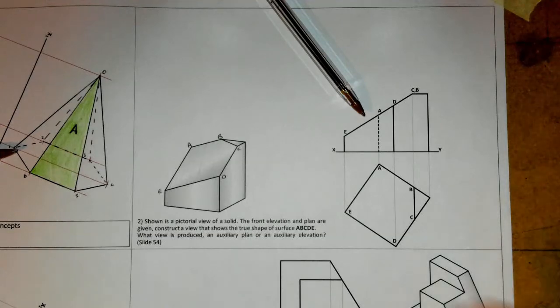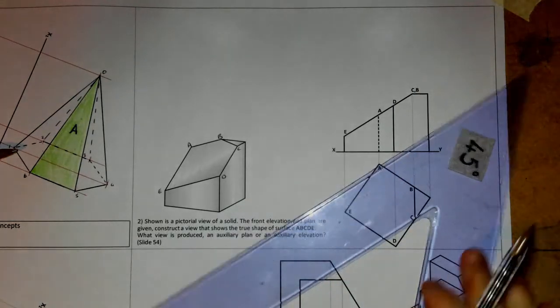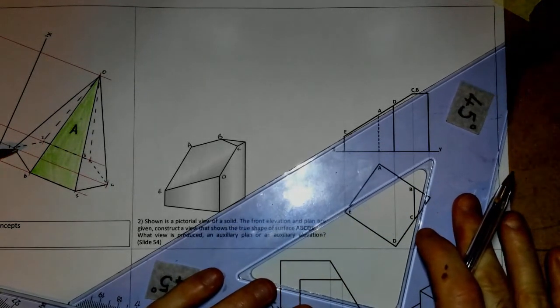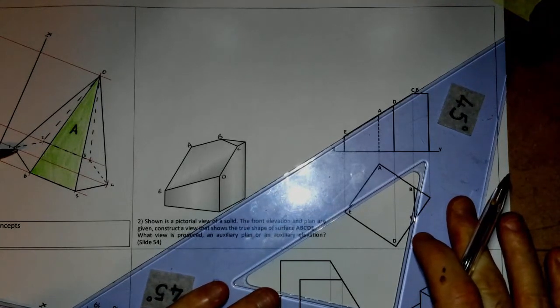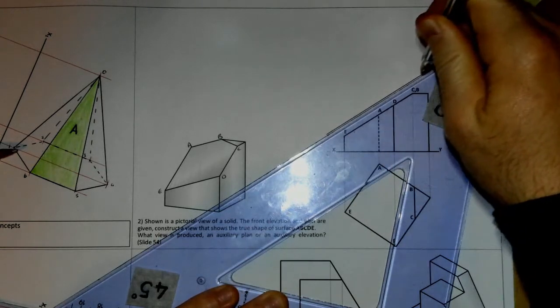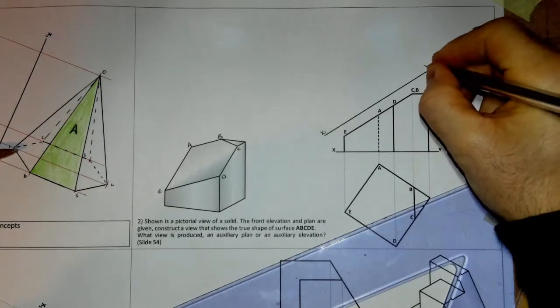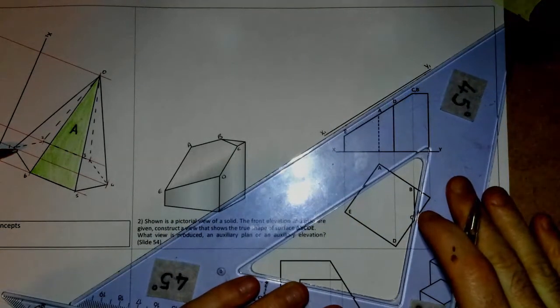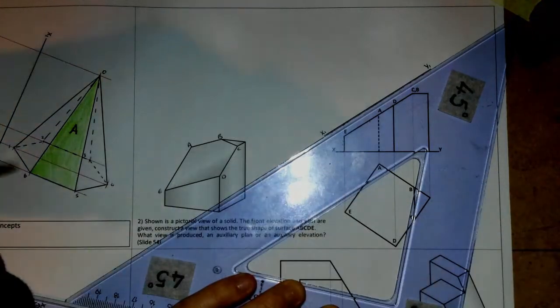So what we're going to do is set up an x1, y1 parallel with the cut face, and then project up perpendicular to that and get our true shape. So first of all, set up an x1, y1 parallel to the cut face. Okay, x1, y1. After I do that, I'm going to project up my points perpendicular to that.